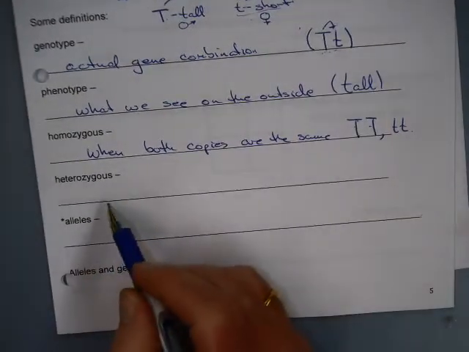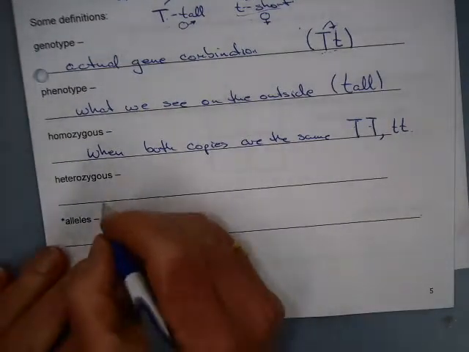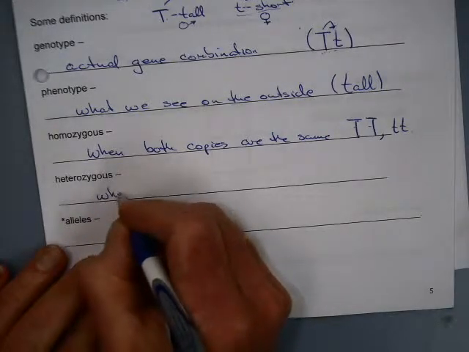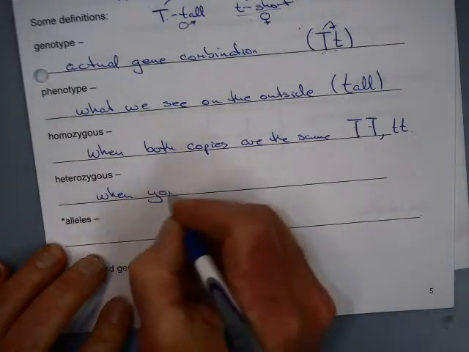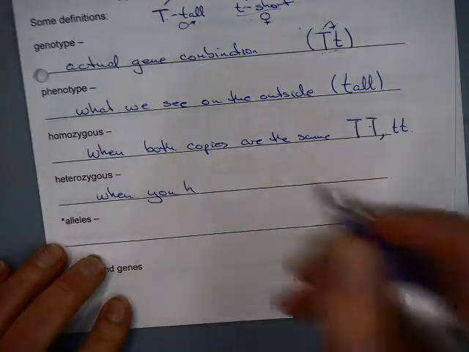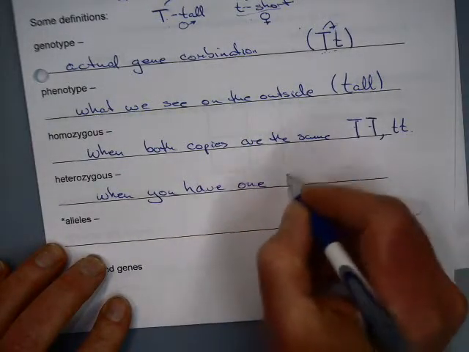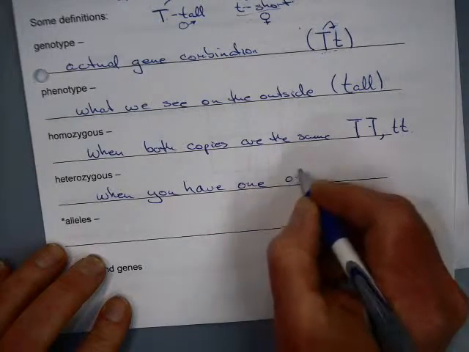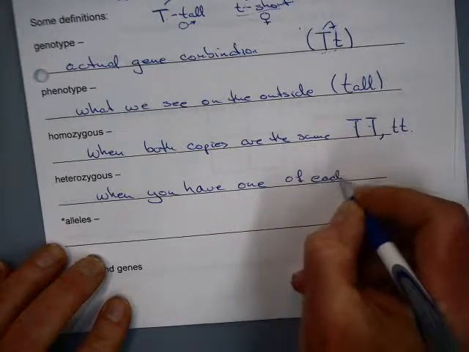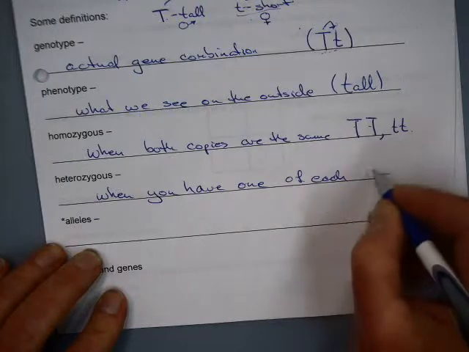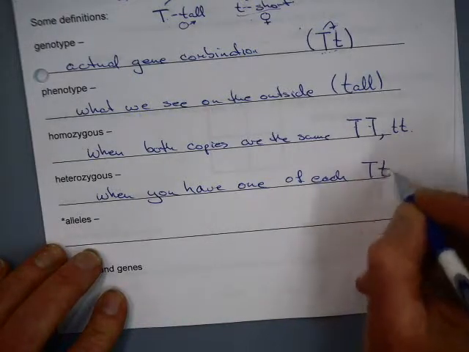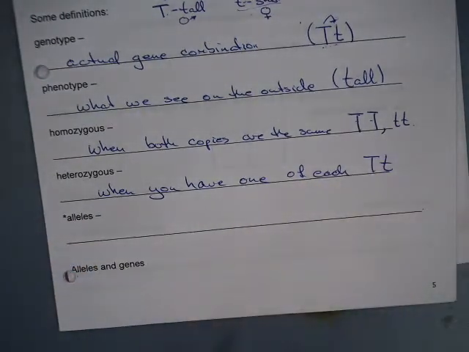If something is heterozygous, that means you have one of each. So something that's heterozygous will look like this: capital T, small t, for example.